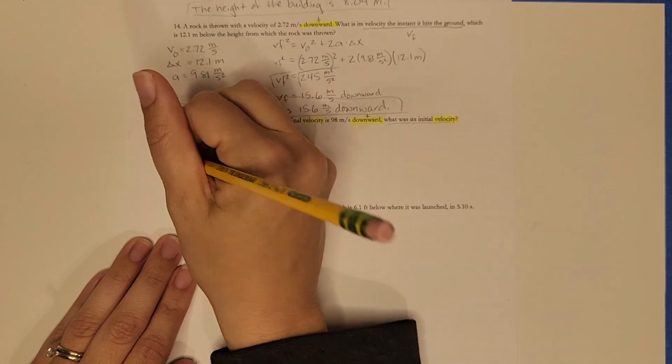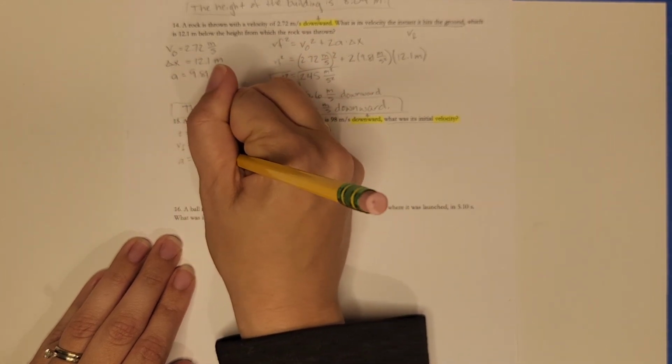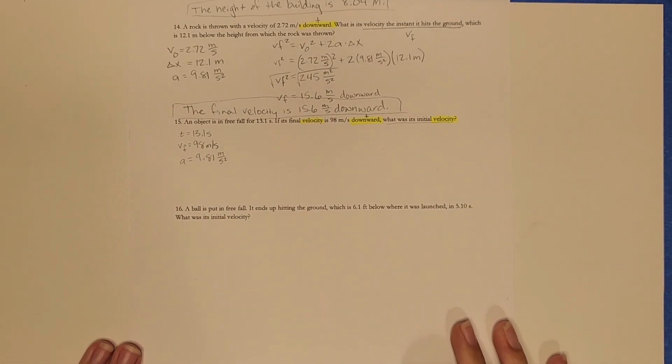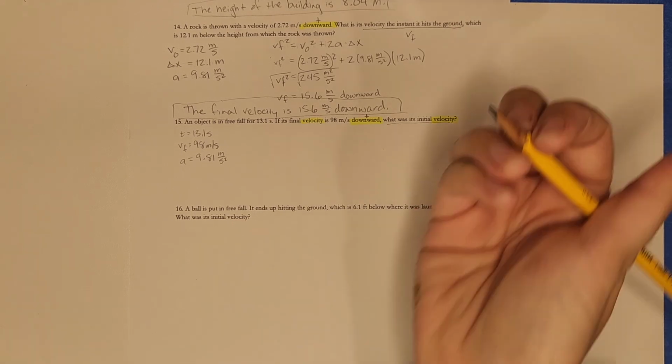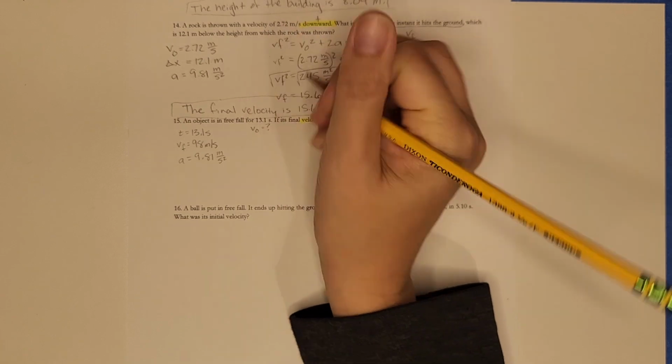We know it's in free fall, so our acceleration is 9.81 meters per second squared. And is there anything else that we know from this? We know we are trying to determine the initial velocity, right? So v naught equals question mark.